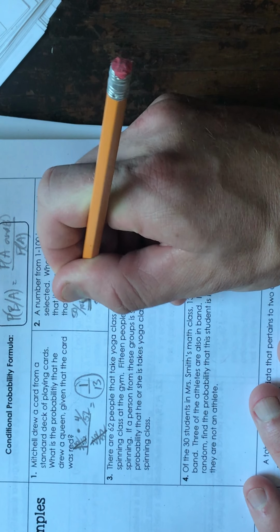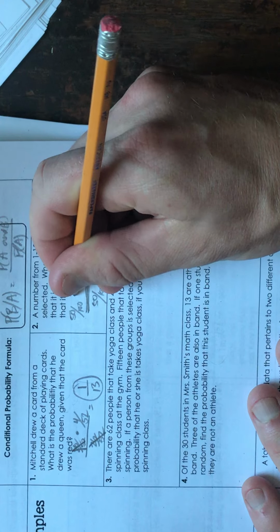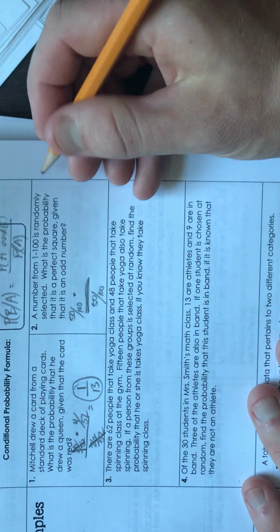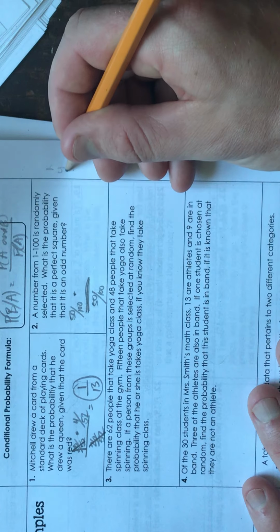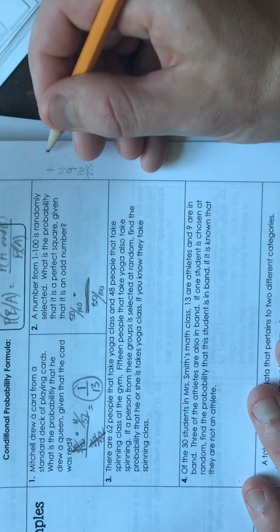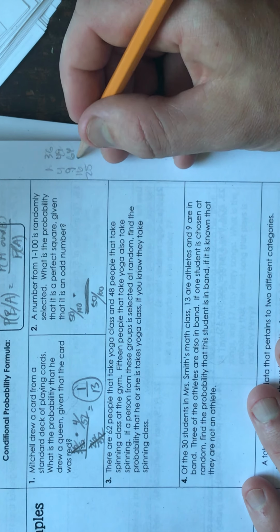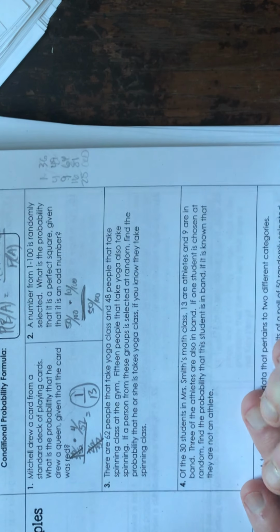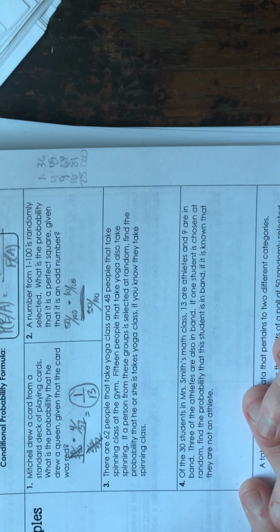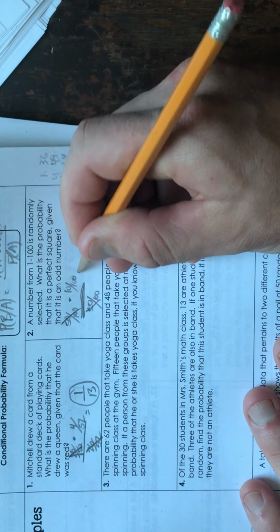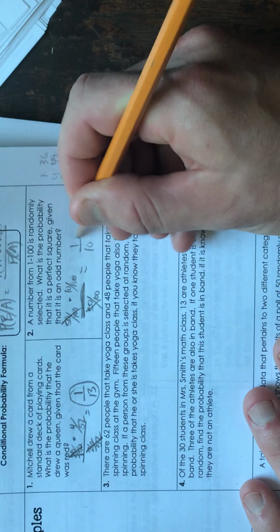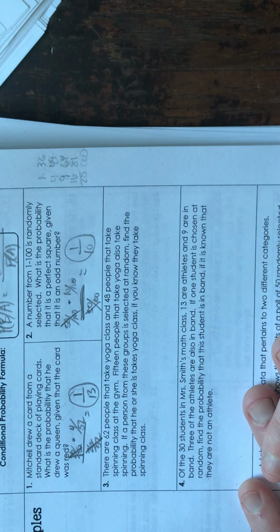And then up top, we have to do the probability of A and B. So given that it's odd, 50 over 100, right, times the number of perfect squares. So we got to think here. Perfect squares, 1, 4, 9, 16, 25, 36, 49, 64, 81, and 100. It looks like there's 10 of them, right? So that's 10 out of 100. That's the probability of A and B. Once again, these cancel. And then 10 over 100 we can reduce to 1 over 10. So there's a 1 over 10 chance that we get a perfect square that is an odd number.